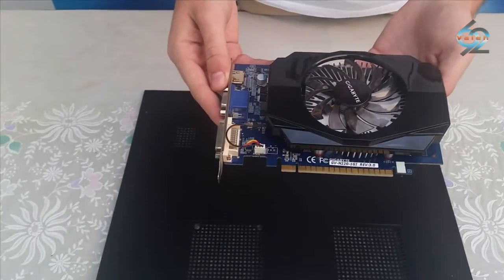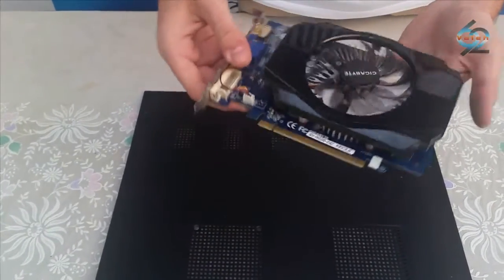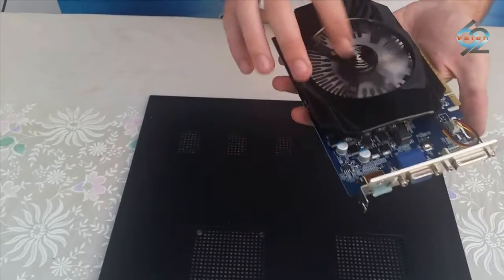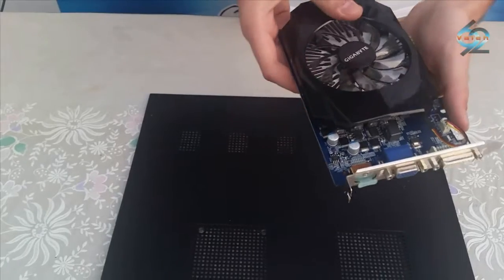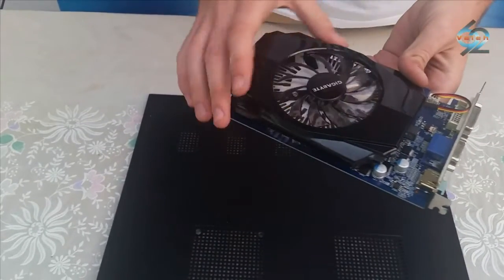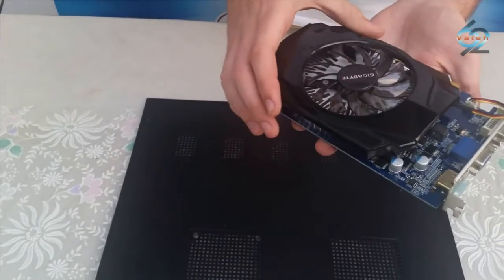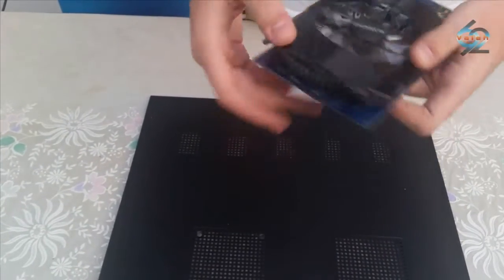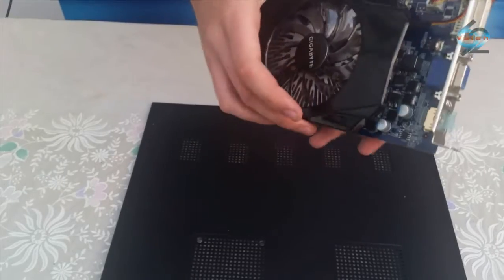GPU, graphical processing unit. You can also call it a video card or VGA. This device is an additional device that carries out powerful gaming and video editing software, and also other programs that need more power for video editing.